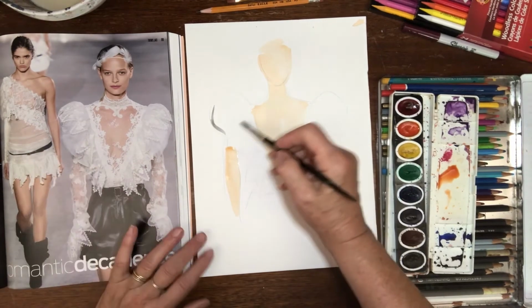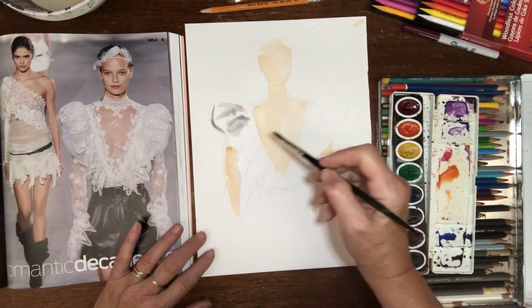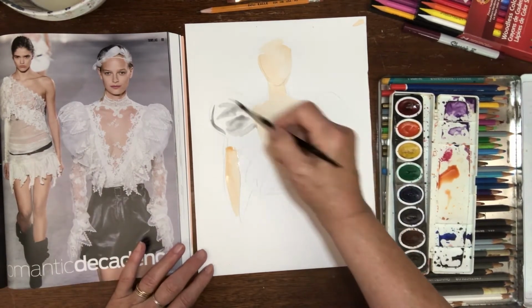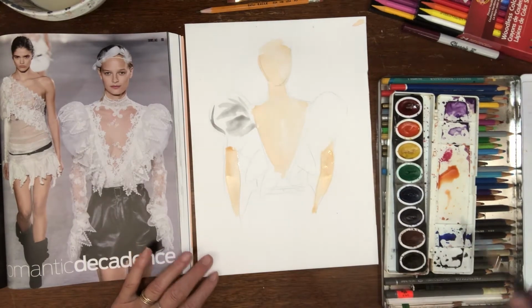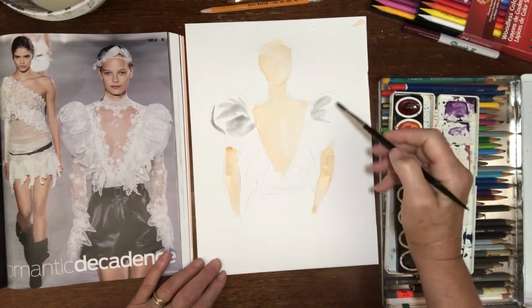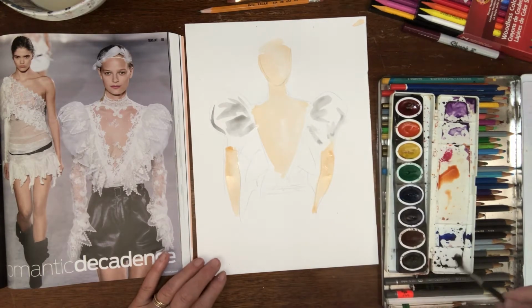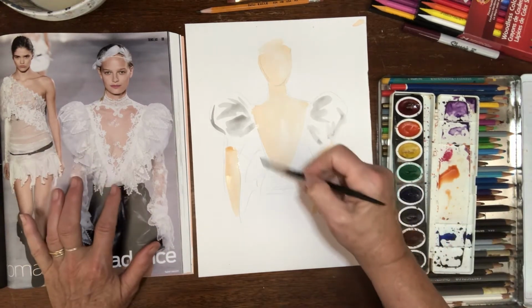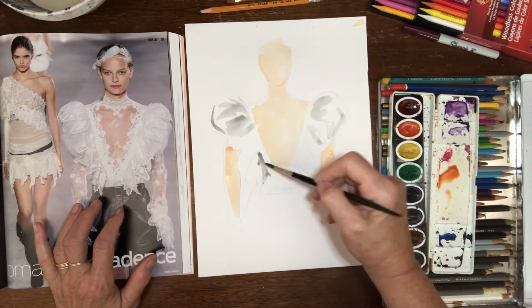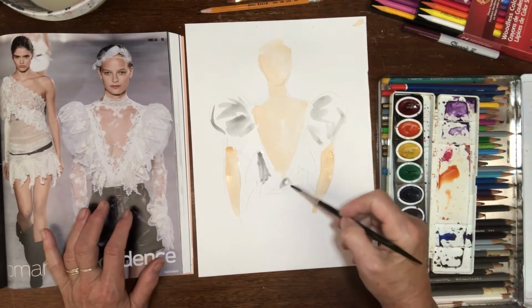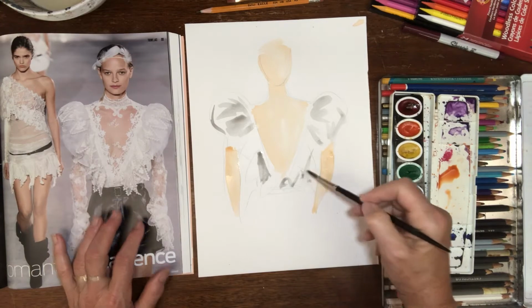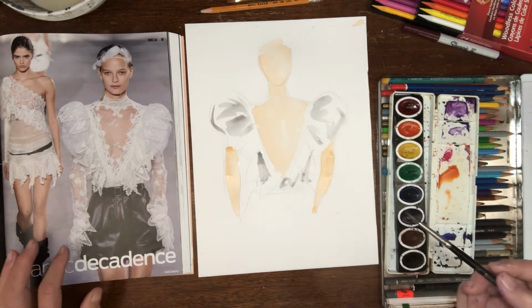I think there are a lot of gathers here, so I'm going to make it look like there are shadows from where the fabric is gathered on this side too. And even under here, I see there's some shadows a little bit. So that's what I'm going to do with that.